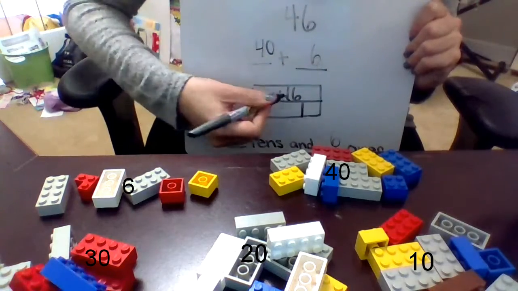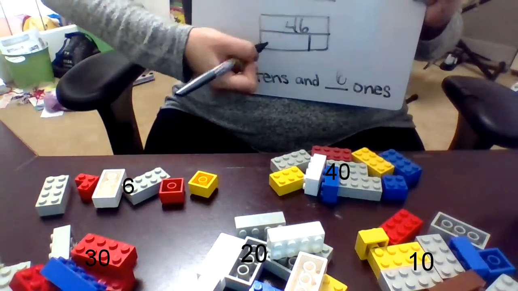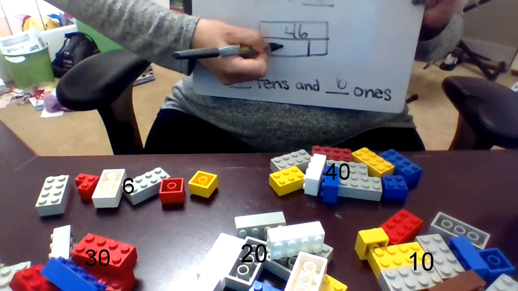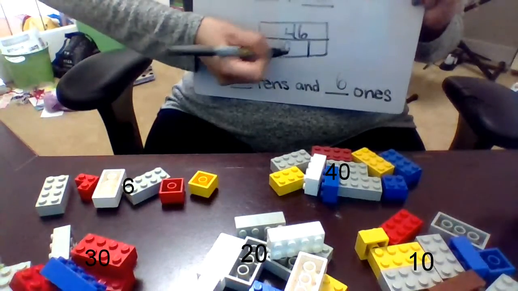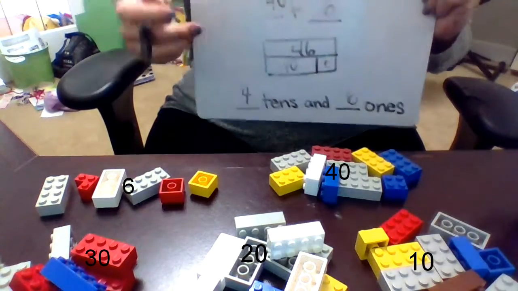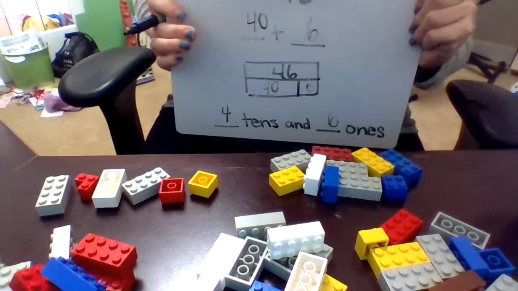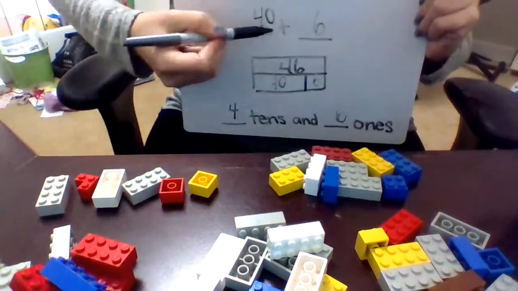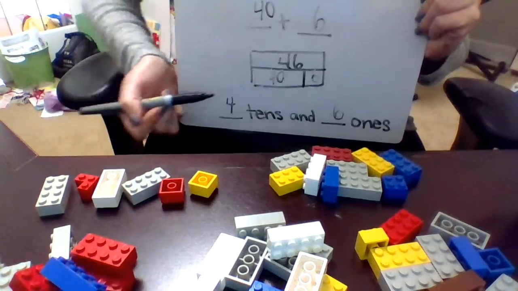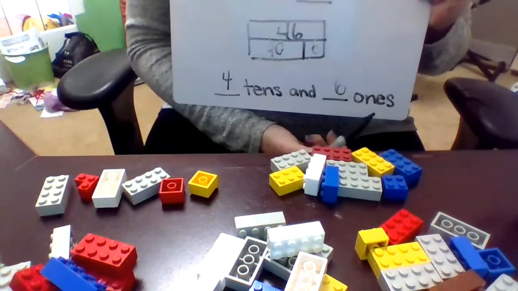46. So to do the rectangle, our little number bond, my total is 46. And do you remember how many there are here? That's right, we had 40 and 6. We did it. We broke apart 46 and showed it 3 ways. 46 is 40 plus 6. 46 is 40 and 6 more. 46 is 4 tens and 6 ones.